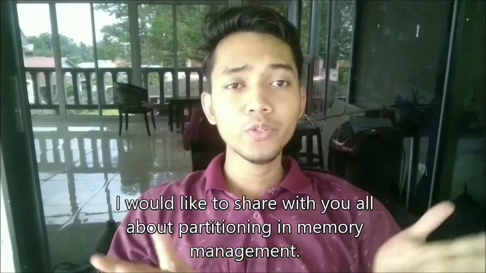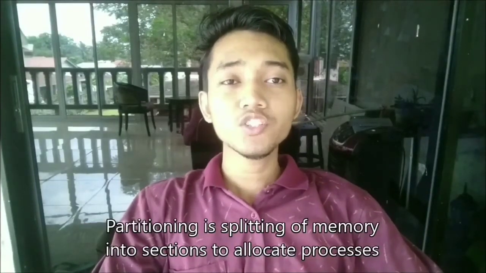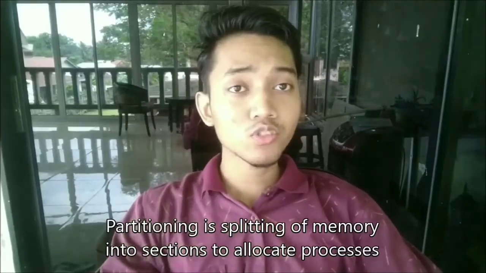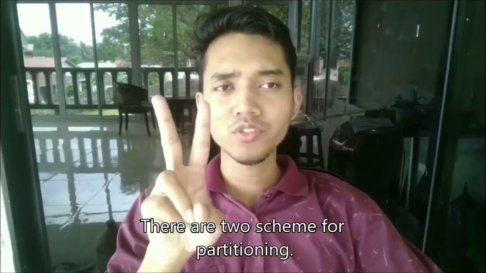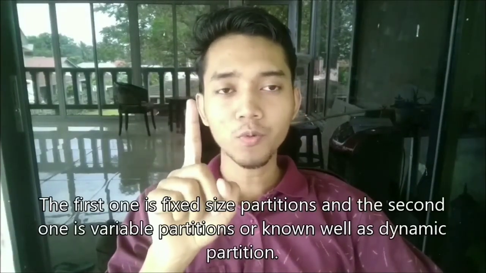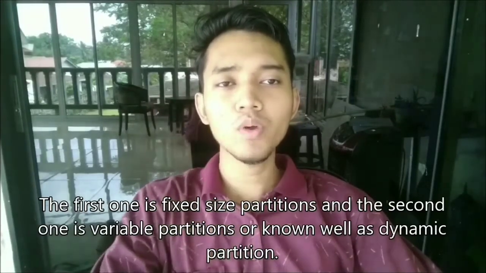I would like to share with you all about partitioning in memory management. Partitioning is splitting of memory into sections to allocate processes including the operating system. There are two types of partitioning. The first one is fixed size partition and the second one is variable partitions, also known as dynamic partitions.